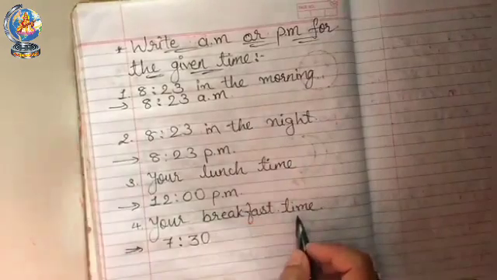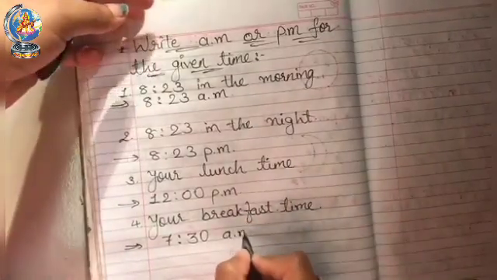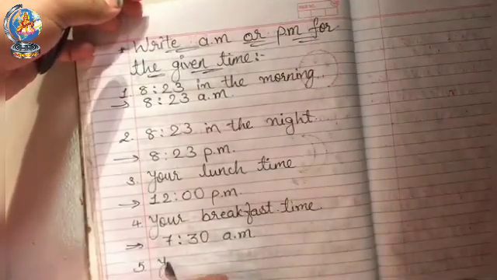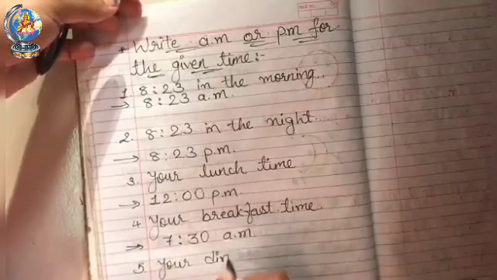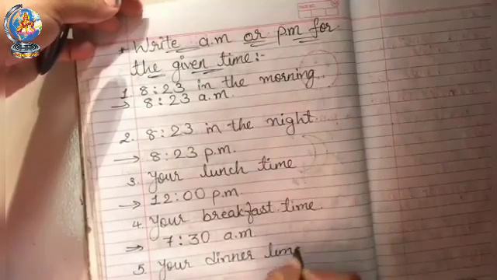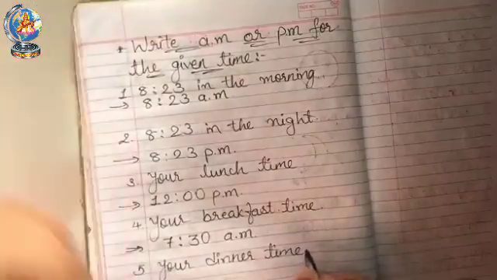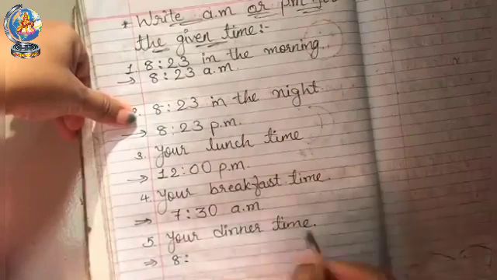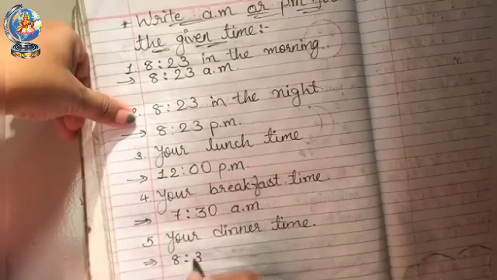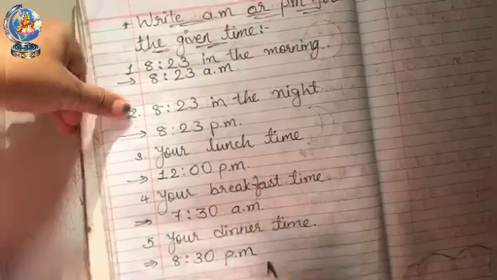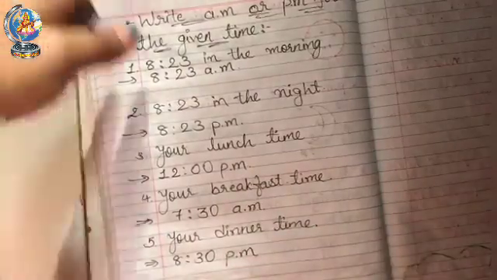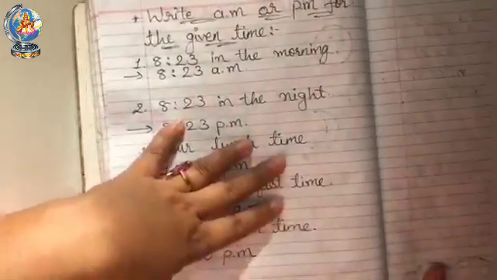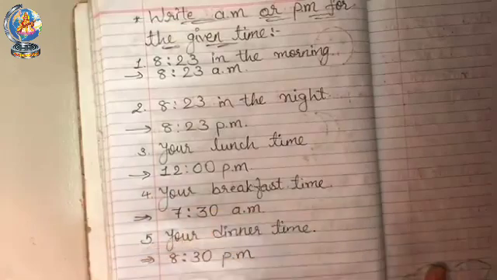Number 5. Your dinner time. When we have our dinner, at day or at night? At night, right? So I can say that 8:30 PM. Clear these things? This kind of questions I am going to give you in the worksheets also. Okay? So you have to write that thing. Clear? So this is today's topic of ours. Thank you.